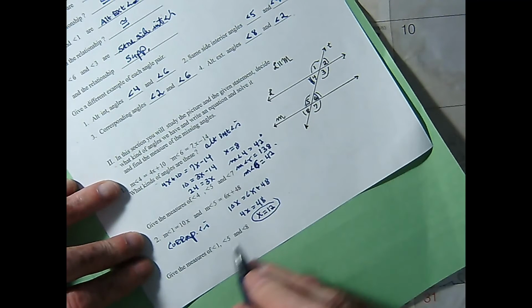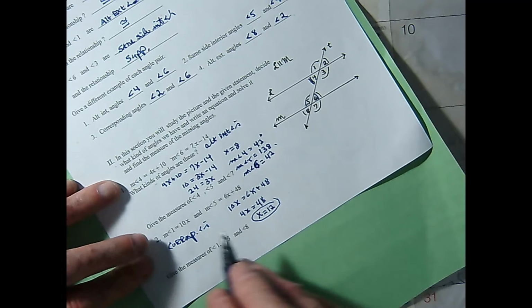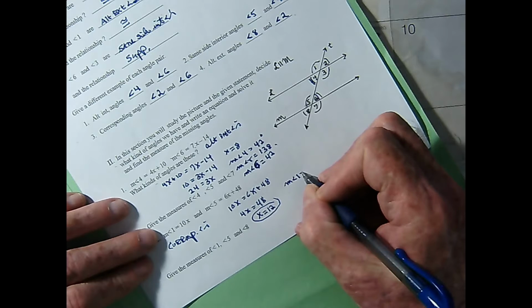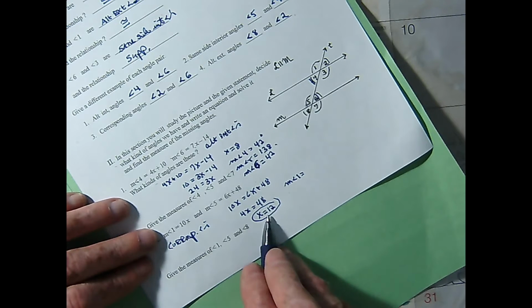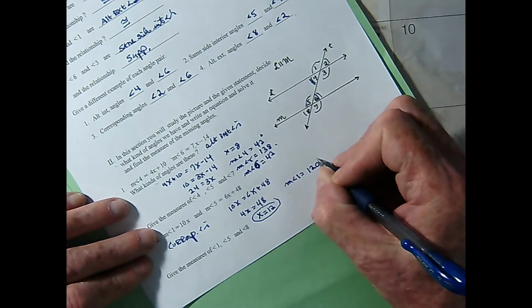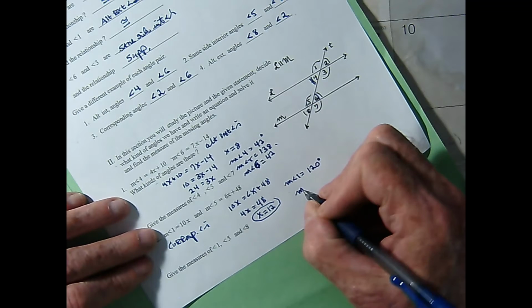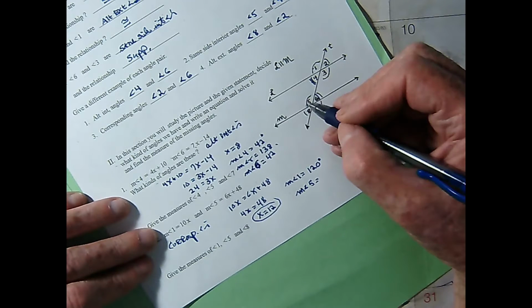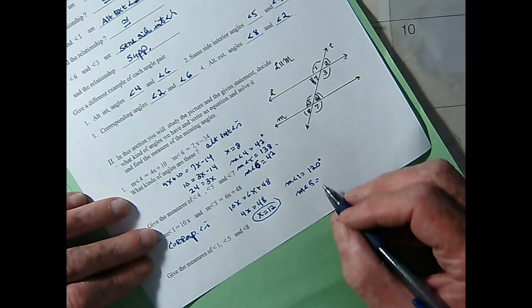I'm going to go find out the measures of 1, 5, and 8. But first off, the measure of angle 1, since it says it's 10x and x is equal to 12, angle 1 will be 10 times 12, 120 degrees. What about the measure of angle 5? Well, angle 1 and angle 5 are corresponding angles, so 5's got to be as big as 1 is.